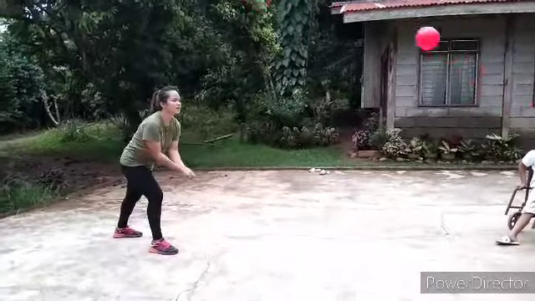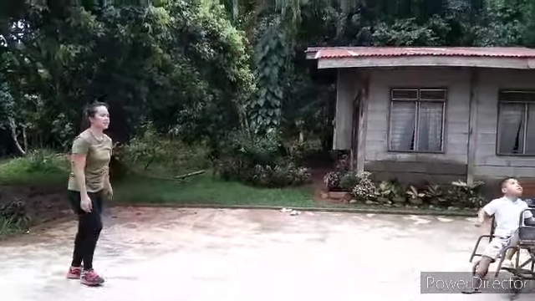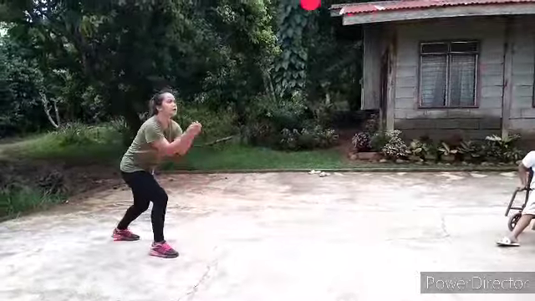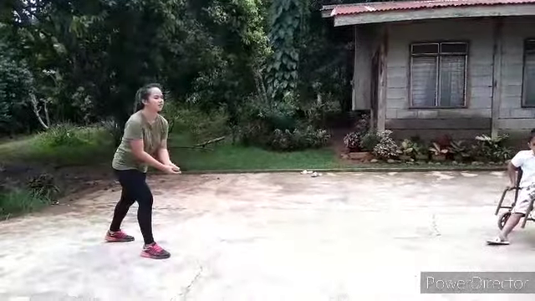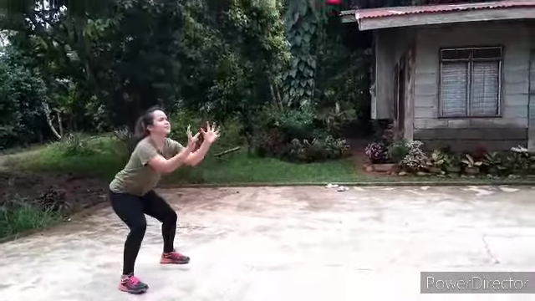Volley, making contact with an airborne object or light touch. So, usually, pinaperform tong movement na ito during games, specifically the volleyball game. So, catch, the grasp of one thing.